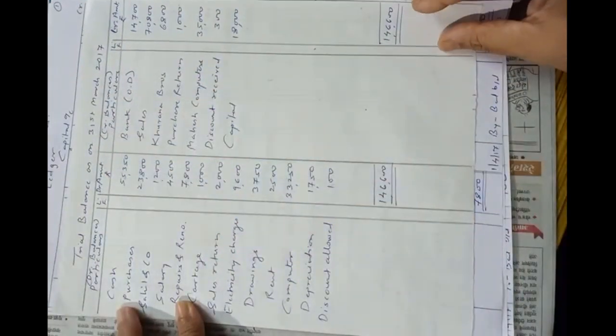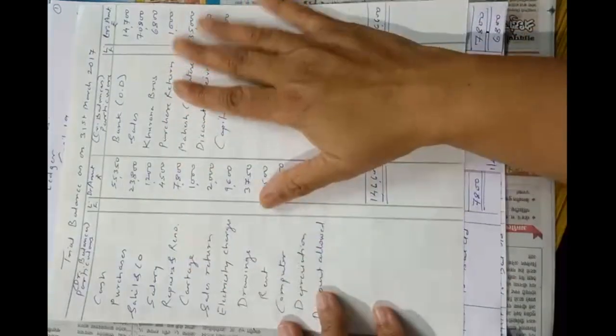Okay, in this way we have to prepare trial balance. You on your own prepare this trial balance from these ledger accounts so that you can understand the meaning. See here, salary account is having debit balance of rupees 4,500. So in debit side there is salary rupees 4,500. In this way I have prepared this trial balance from these ledger accounts.